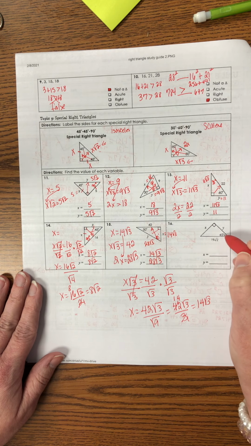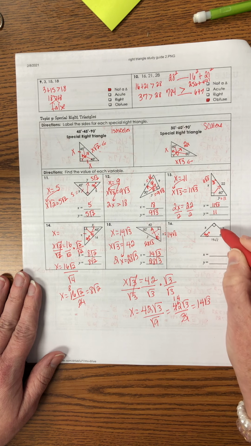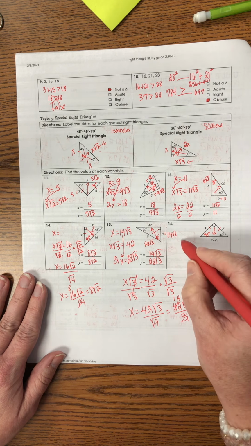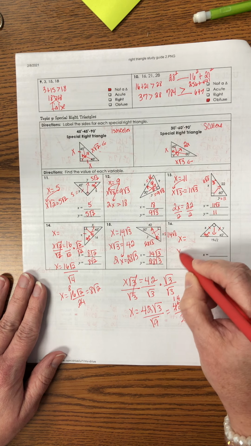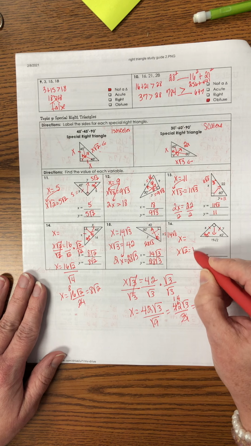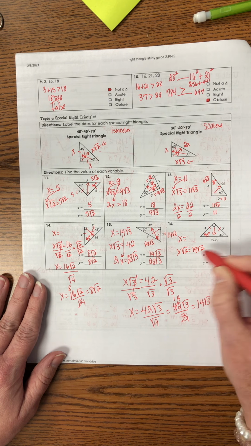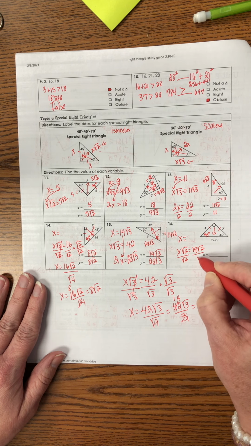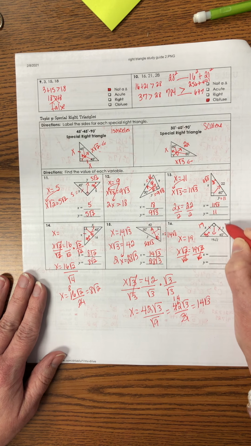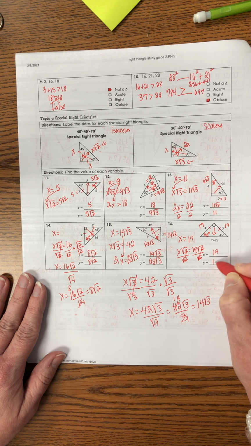So my last problem here is another 45, 45, 90. Okay, so I know these two are congruent. So across from my hypotenuse, I have 19 square roots of 2. So my pattern is x and x square roots of 2. So I have x square roots of 2 is equal to 19 square roots of 2. So solve for x, and you get x is 19, which will be your two legs, x and y.